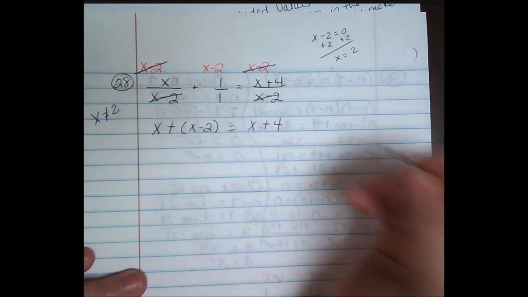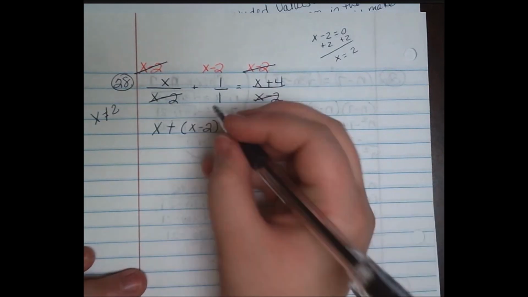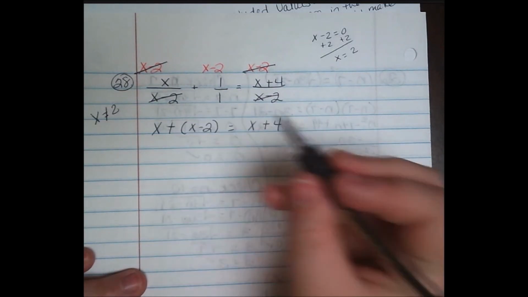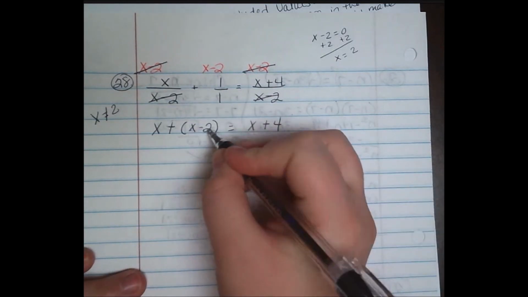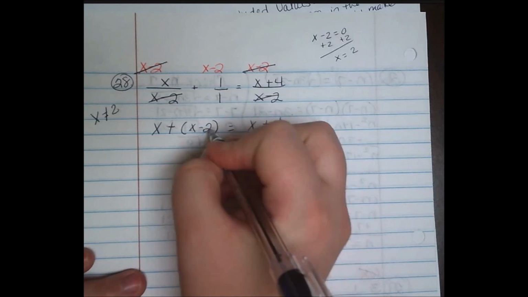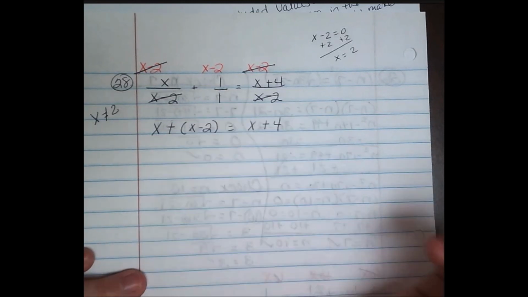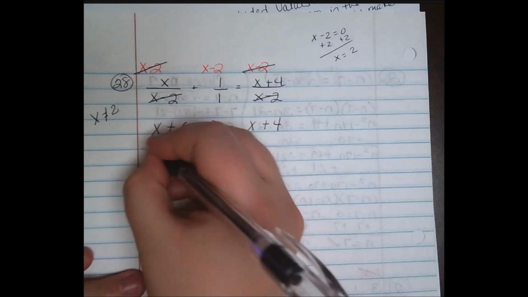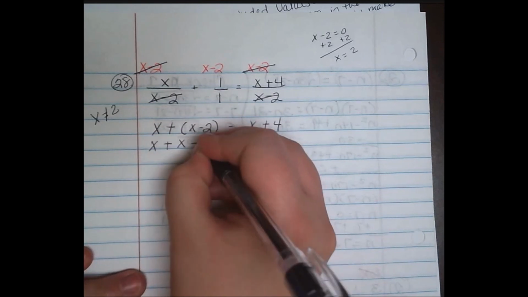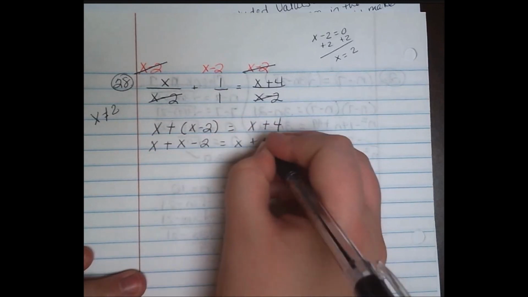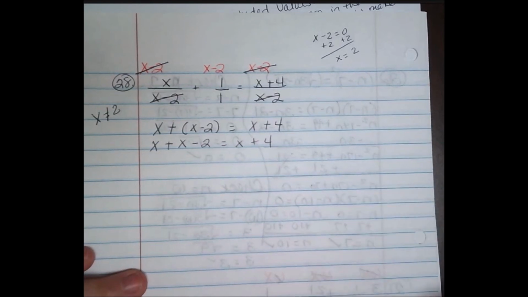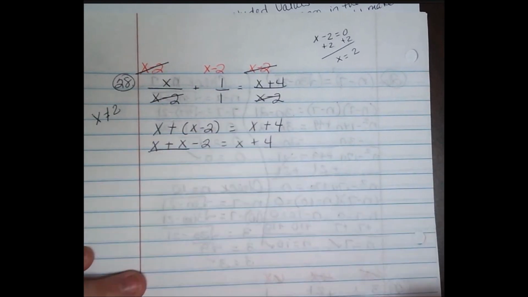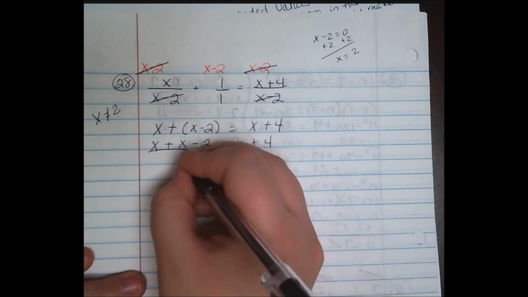Okay, so now let's release these parentheses. Can I combine my terms? The answer is no. Is there anything multiplying out in front? The answer is no. So I can release the x minus 2 from that set of parentheses. Now I'm going to combine my like terms. x plus x is 2x. Please do not say x squared.